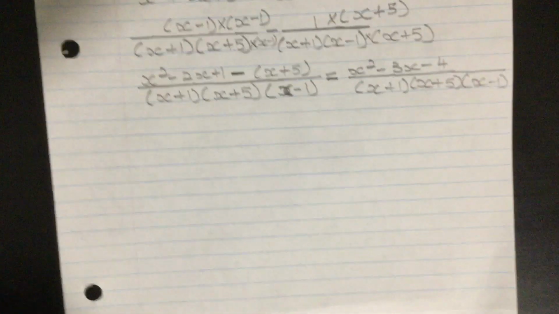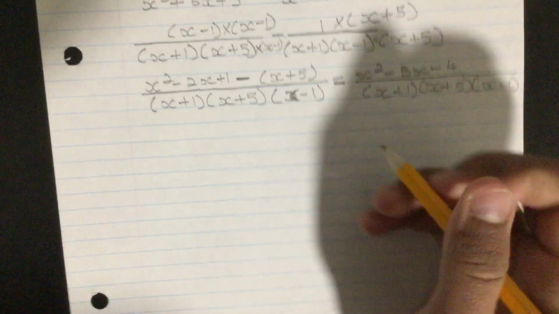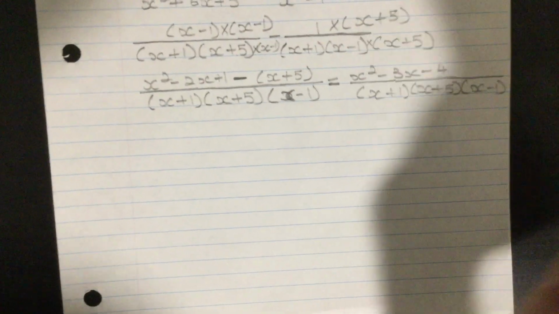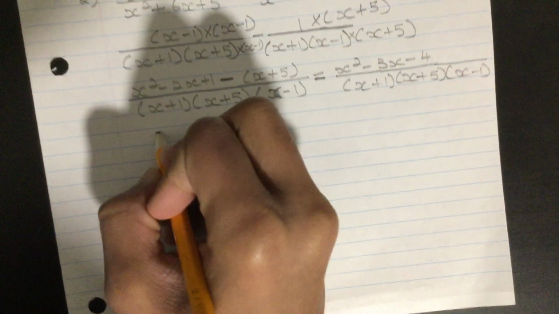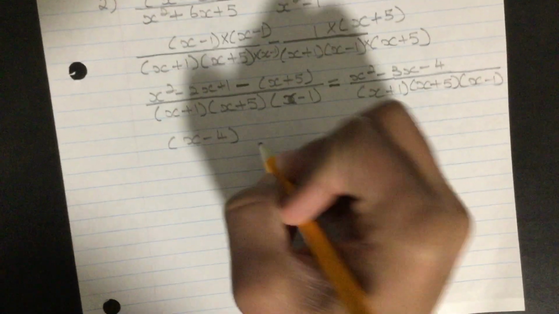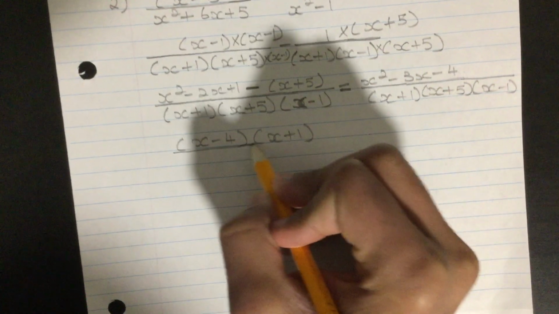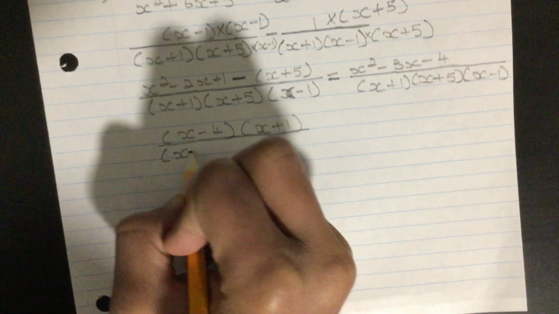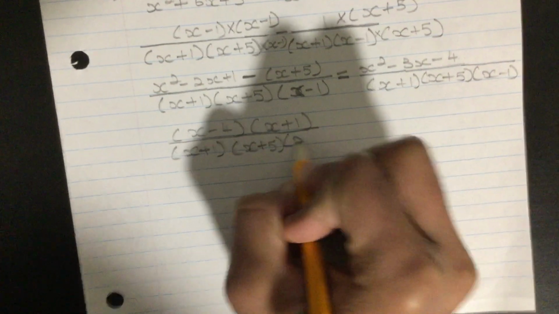Alright, so to continue and derive your answer, there's just 1 or 2 steps left, depending on the person. So now you just need to factor the numerator. When you factor it, you get x minus 4 and x plus 1. And now you can just write that down. The denominator, write down the denominator. It helps. x plus 5 and x minus 1.